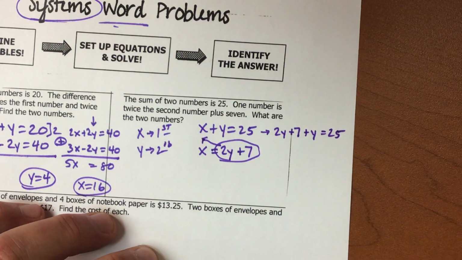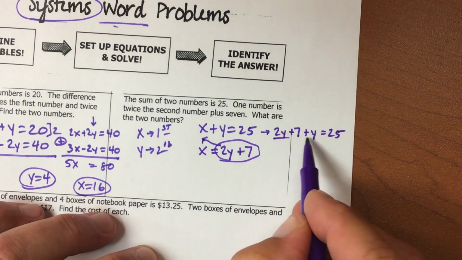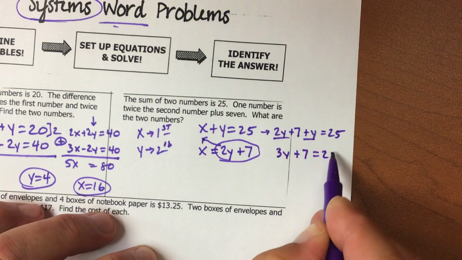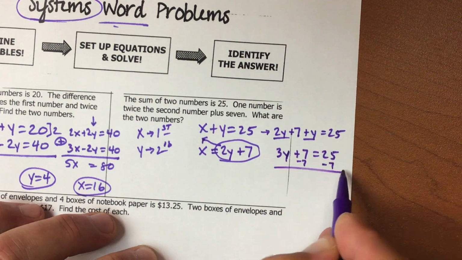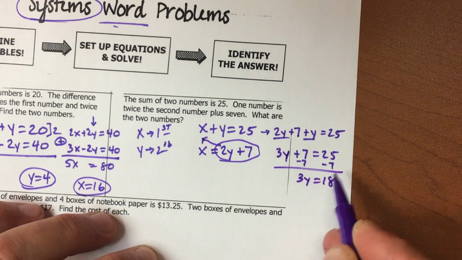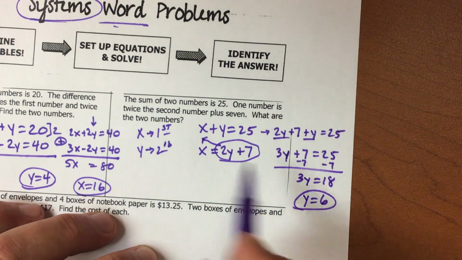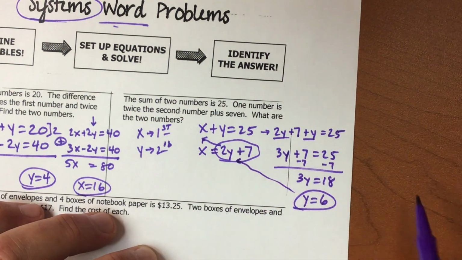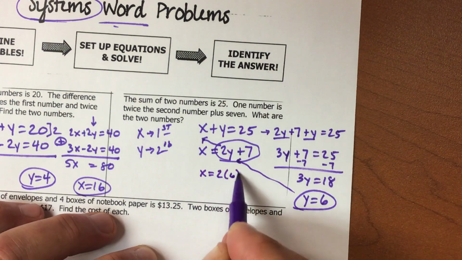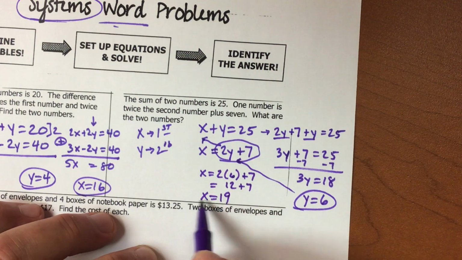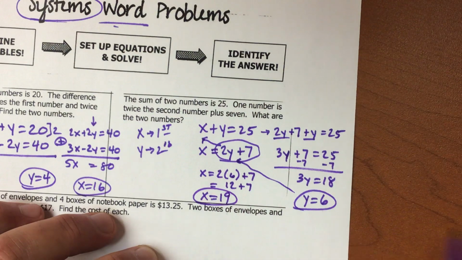So this one's a substitution problem. And so we're going to combine these terms because they're on the same side of the equal sign. So 3y plus 7 is equal to 25, minus 7. So 3y is 18. That makes y 6. So if y is 6, I can plug that right in here to find out that x is 2 times 6 plus 7, or 12 plus 7. So that's 19. So x is 19, y is 6. 19 plus 6 is 25. Perfect. All right, not bad.